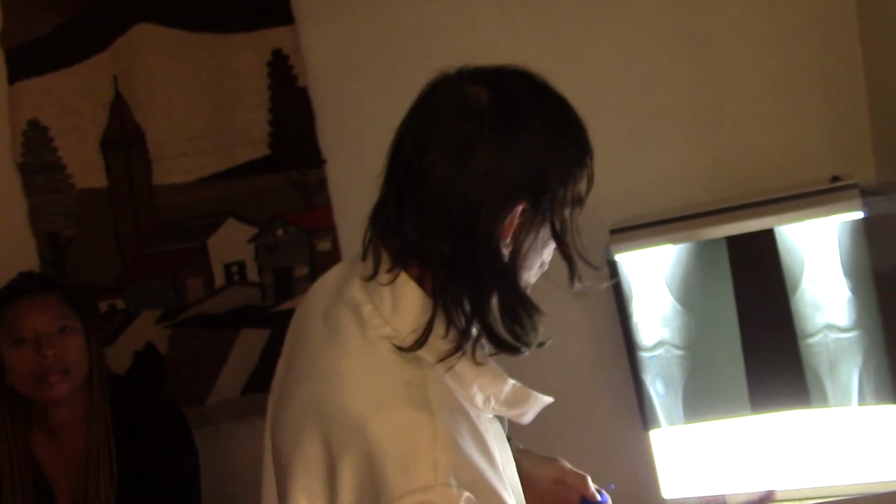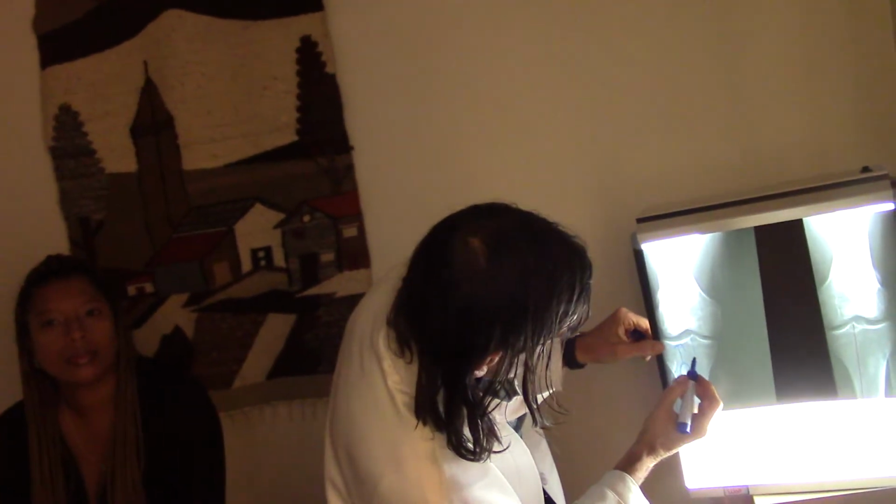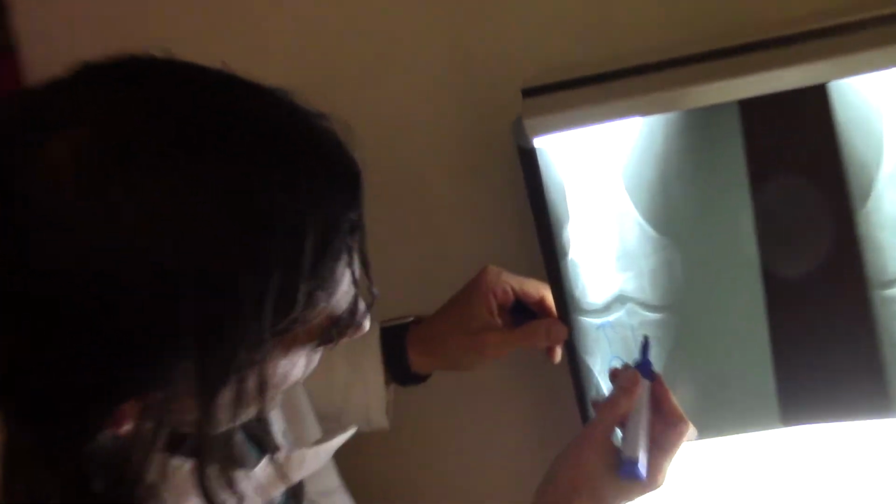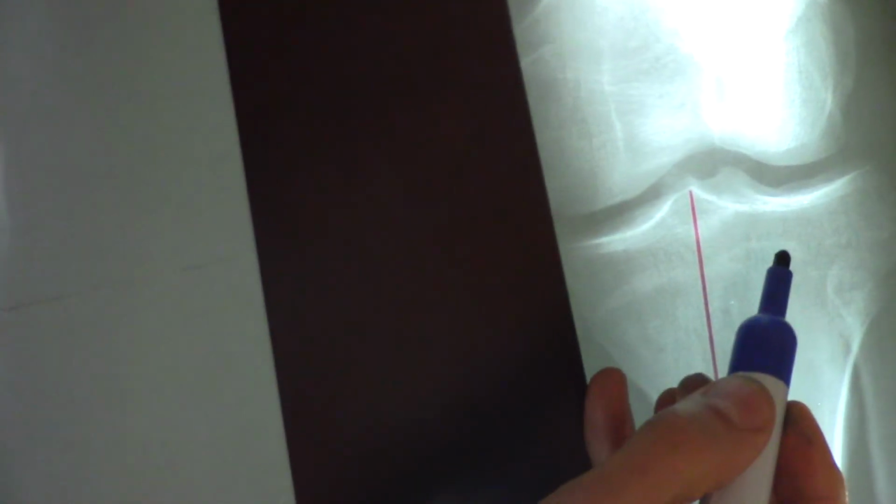Again, this is a man in his late 20s. Someone you would not expect to have knee issues. Yet, he came to us with knee issues in both knees. Now, you can see that the growth plate line is still visible on both. Still visible, but it's starting to become ossified in the late 20s.